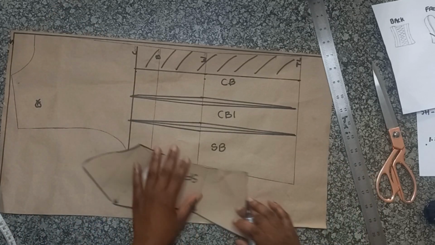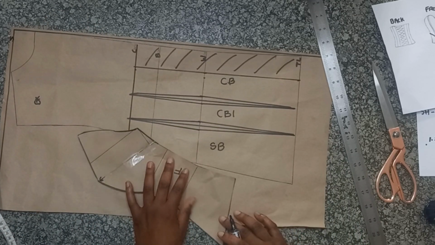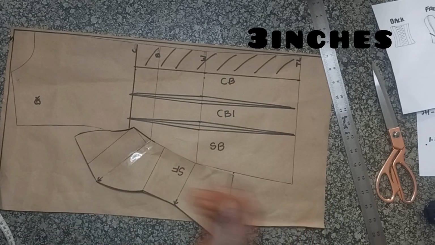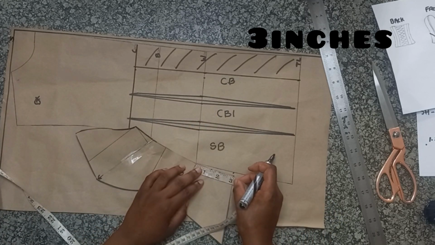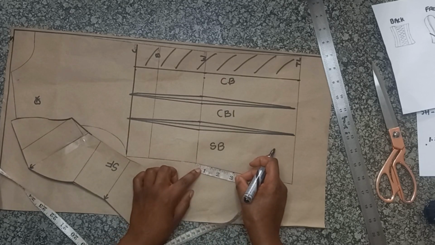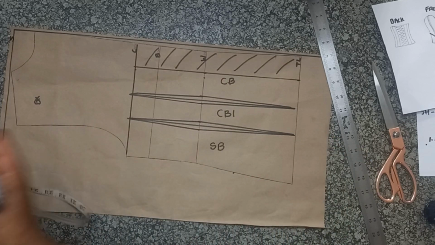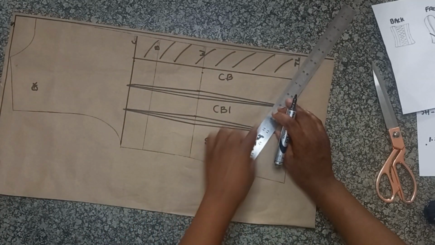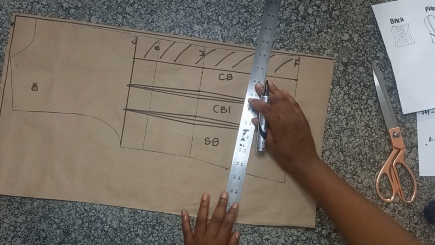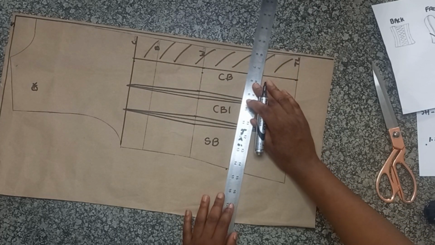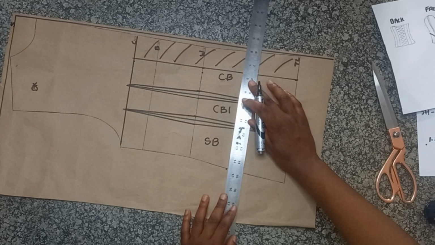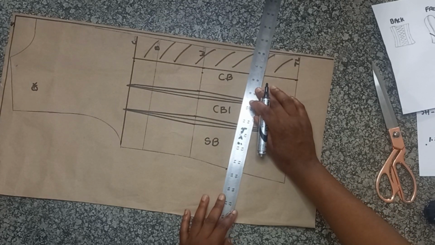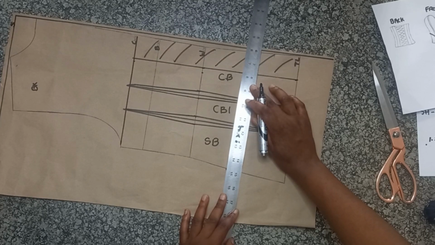To get the length of my back, I'll be using my side back for this, or you can go 3 inches from my waist. Then you can make your waistline any shape you want. You can make it V if you want some drama, or you can leave it as straight or slantly straight, but I want straight, so I would be doing a straight waistline.